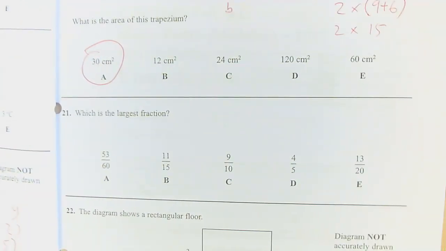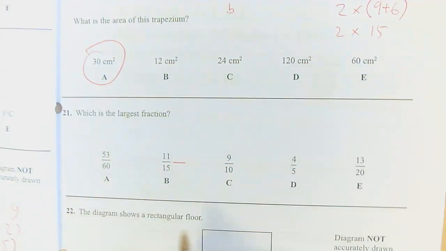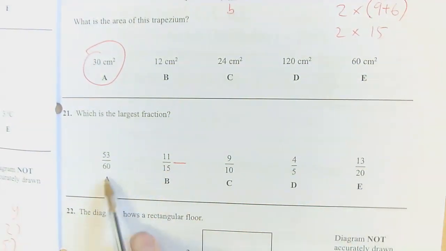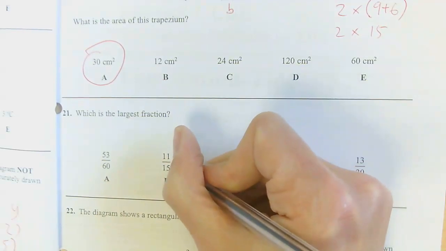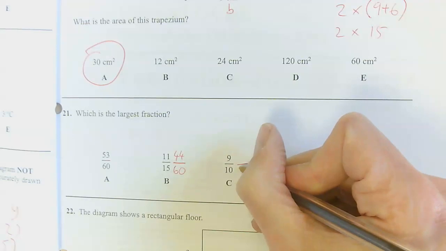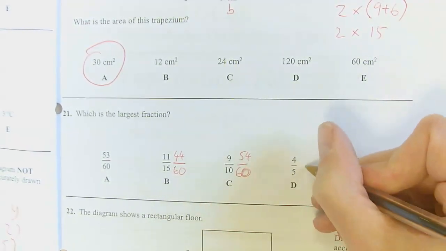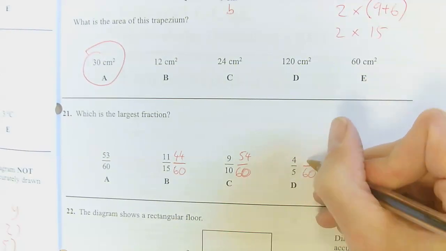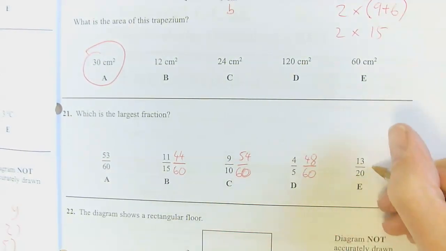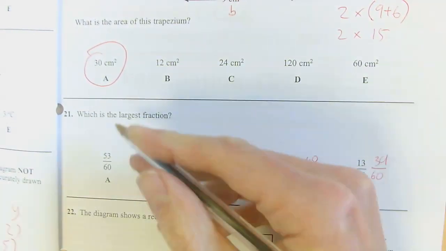Question 21. Which is the largest fraction? This is a tricky one. We need, ideally, a common denominator here. I'm looking at 60. All these other denominators go into 60. So we'll times that by 4, becomes 44. Times that by 6, it's going to become 54. Times that by 12, it's going to become 48. And times that by 3, that's going to be 39. Which is the largest fraction?